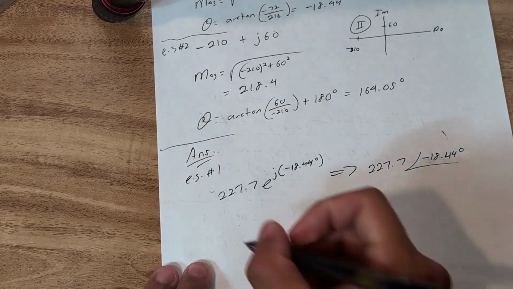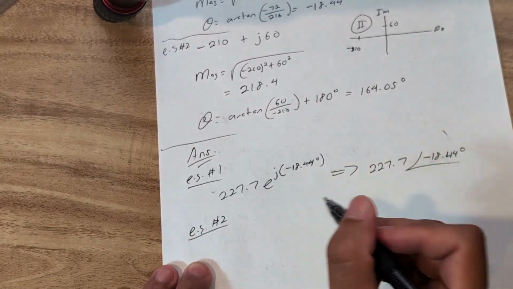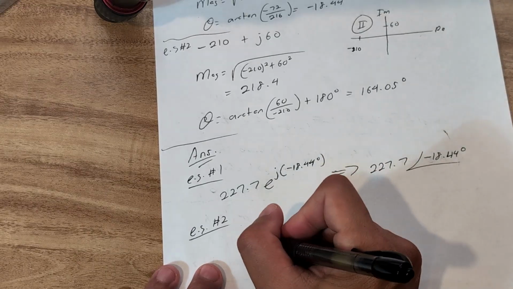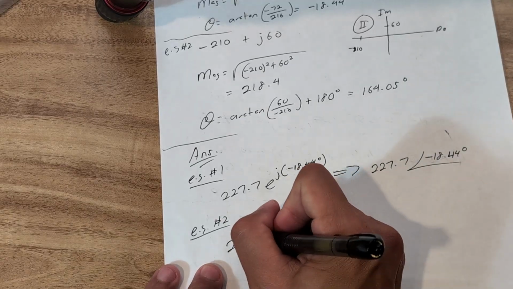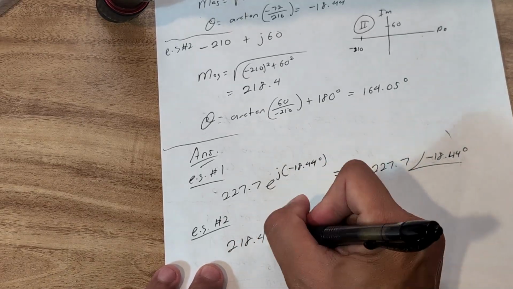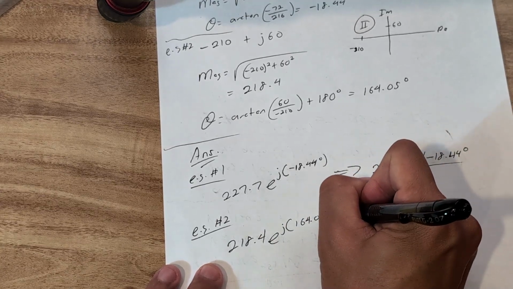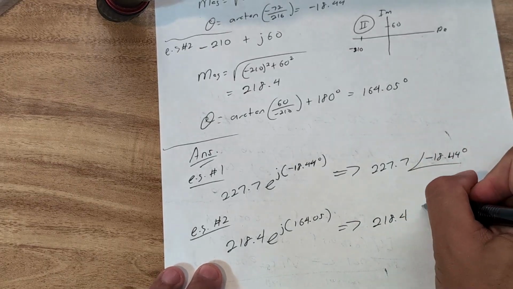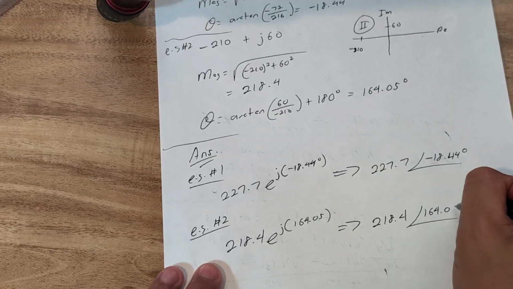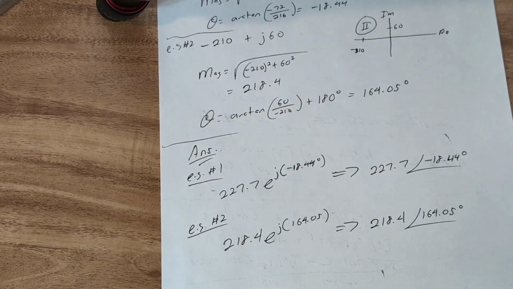So that is our polar form for example 1. For example 2, our polar form is 218.4 e to the j 164.05, which you could also write as 218.4 with an angle of 164.05 degrees. And that is our answer for getting to polar form.